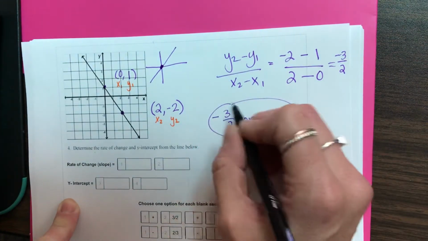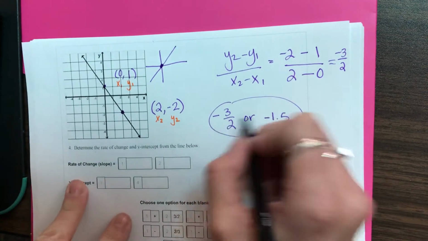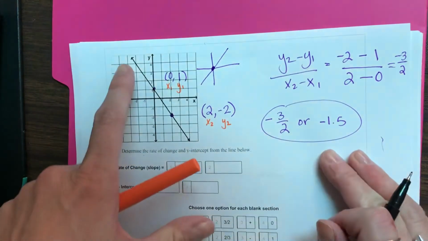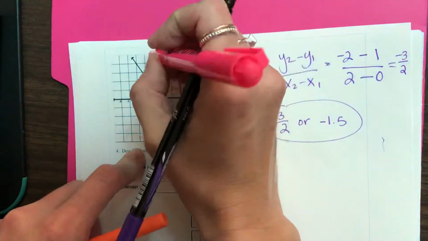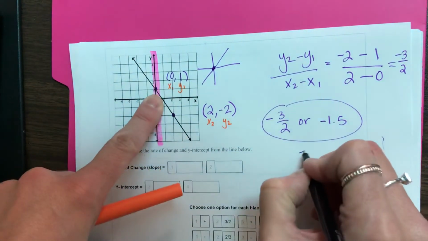You will most likely see it this way in multiple choices, not like a decimal. So just be aware of that. And then your y-intercept, we're looking to see where it crossed the y-axis. And it crossed at +1.